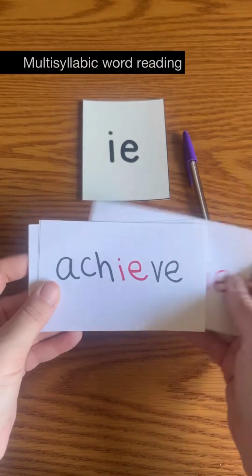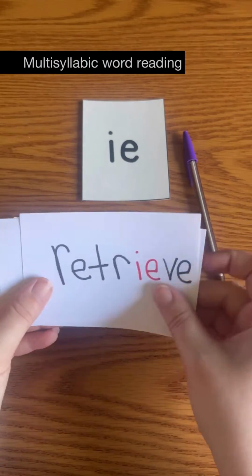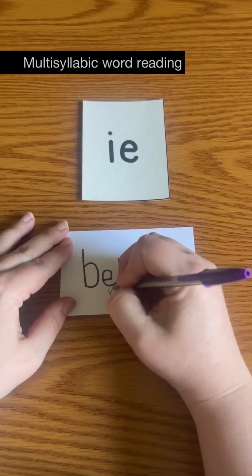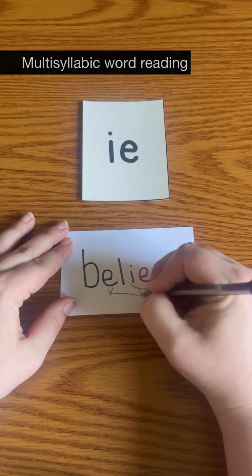Finally, they spell the word on the line and flip the card over to check their work. Next up is syllable division. I give my kids a stack of multisyllabic word cards, all with the focus sound.